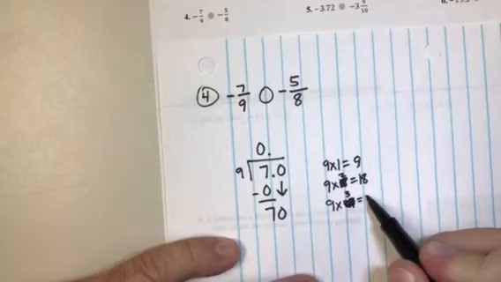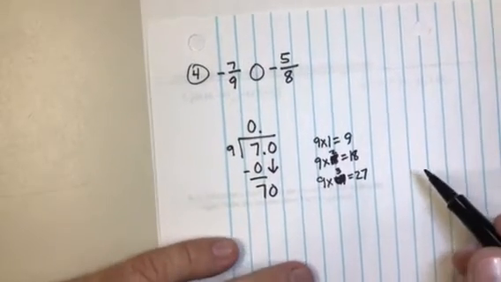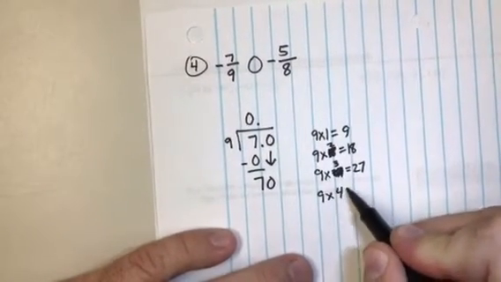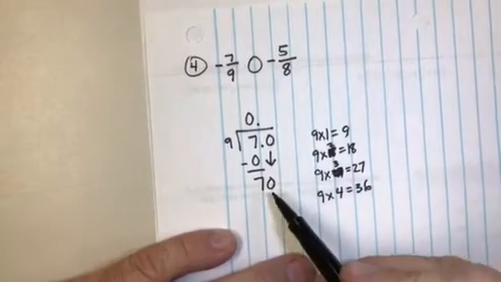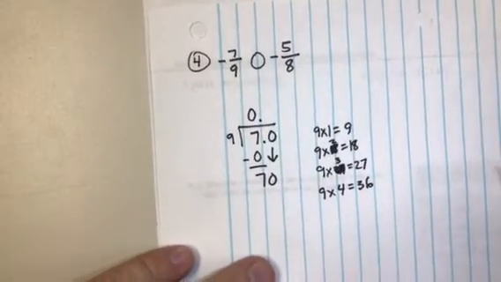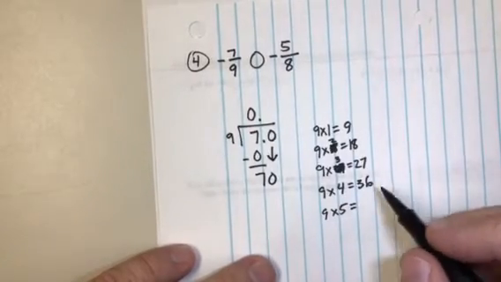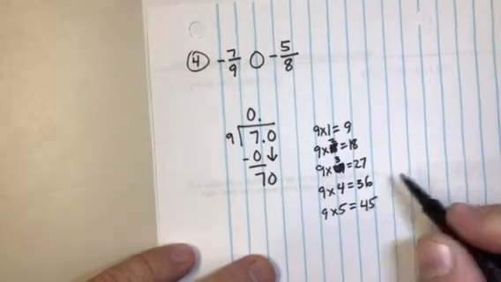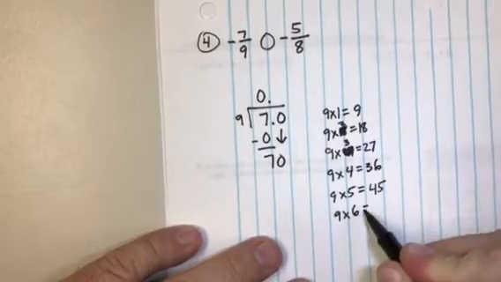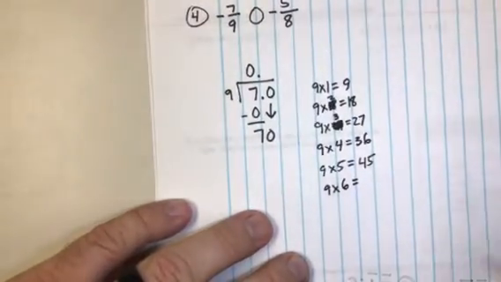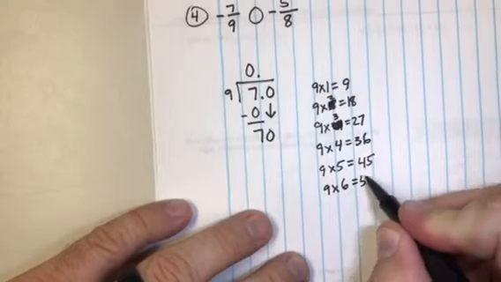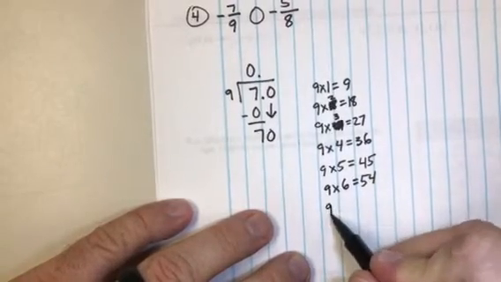They would continue to go on in their list to find numbers that are close to 70 without going over 70. Maybe they need to do all the factors, maybe they don't, but we're getting a little closer.